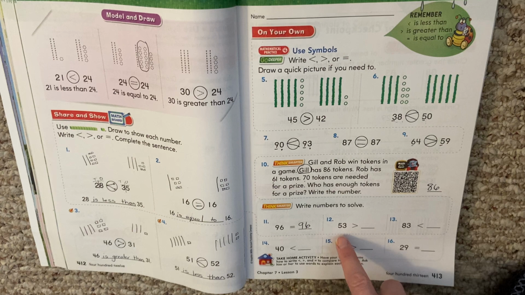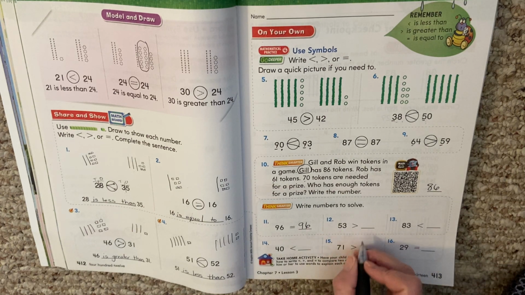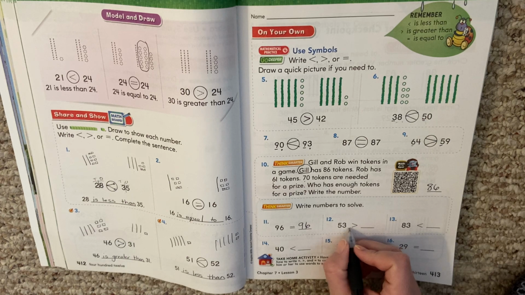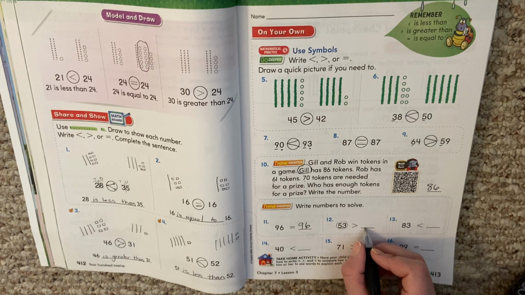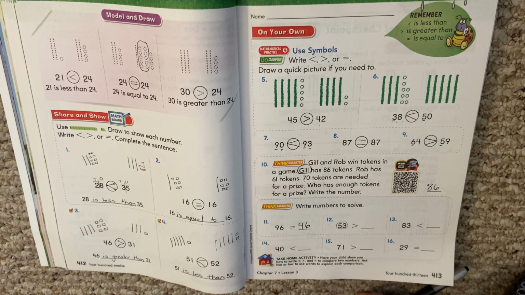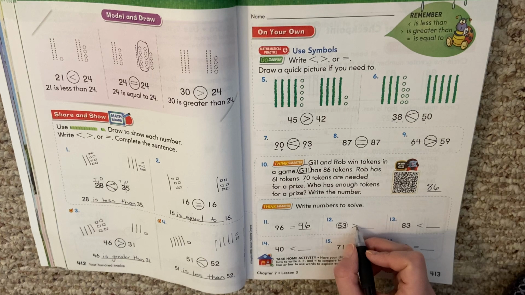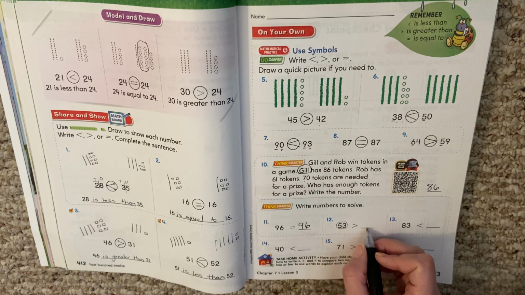Now look at this one, 53. And then we have this, 53. Look at which way the alligator's eating. Alligator's eating 53. So 53 is greater than. So we need a number that is smaller, right? Turns its back. So if this is the big number, this has to be the small number.